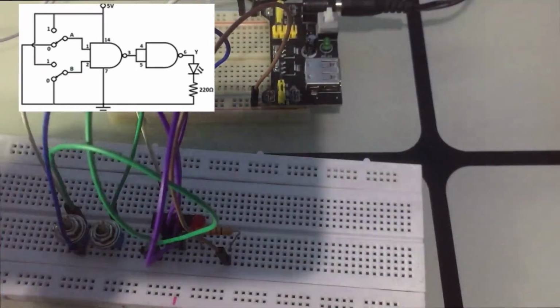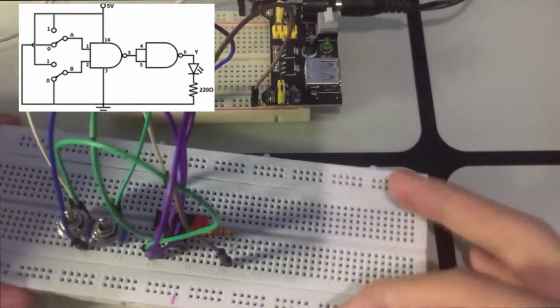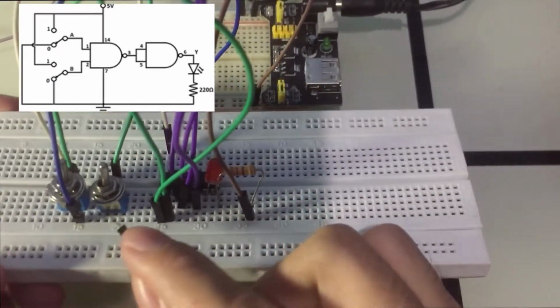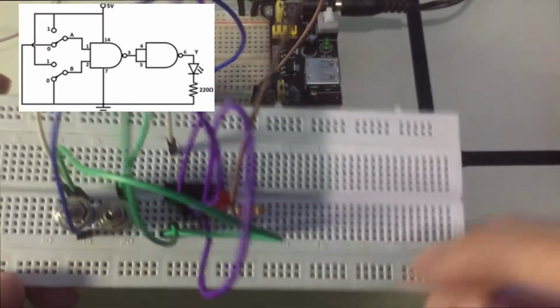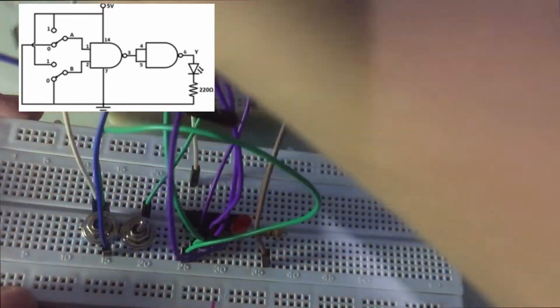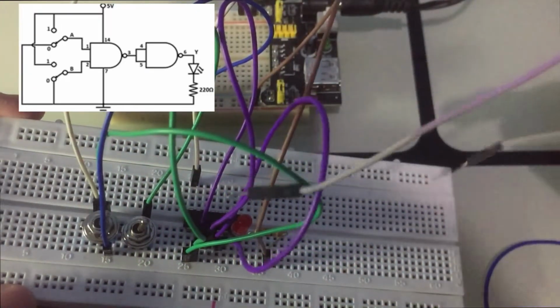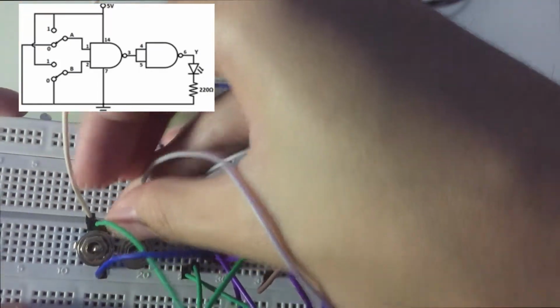So we will continue our procedure. So si switch B, first switch, ko-connect natin to sa positive side ng ating power supply.